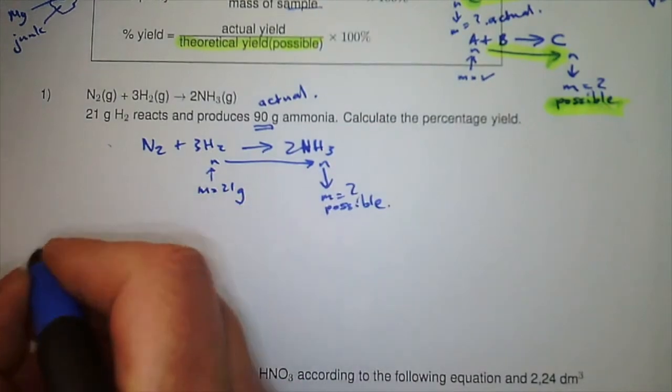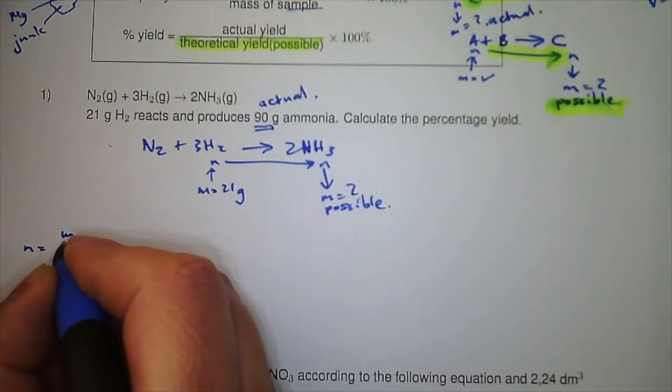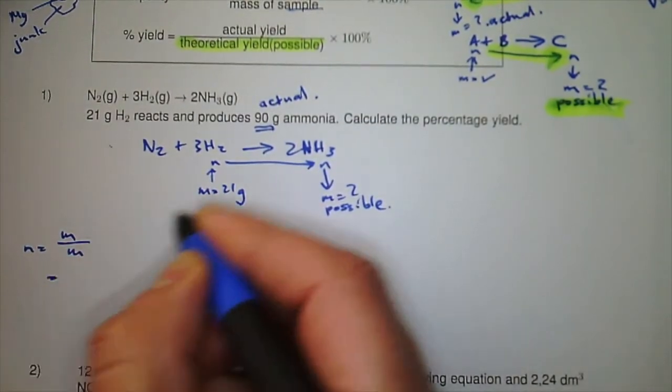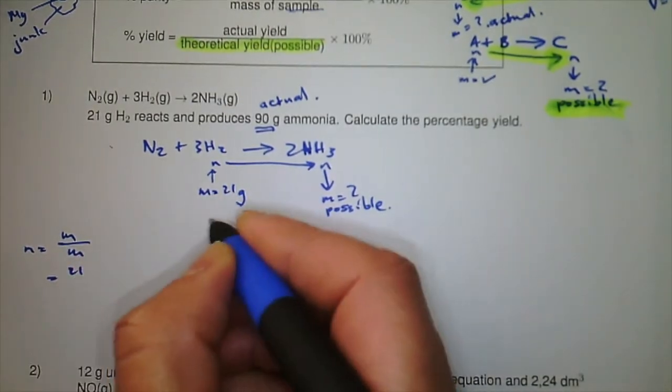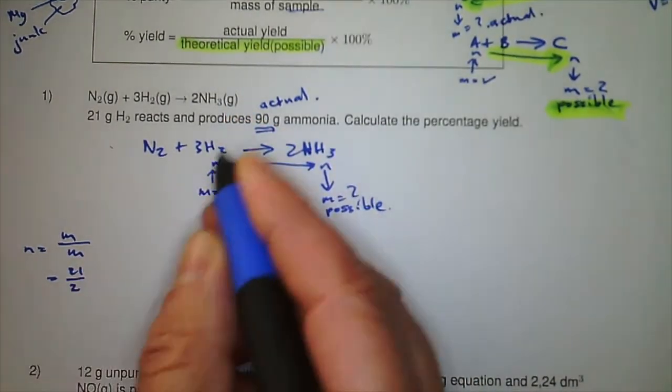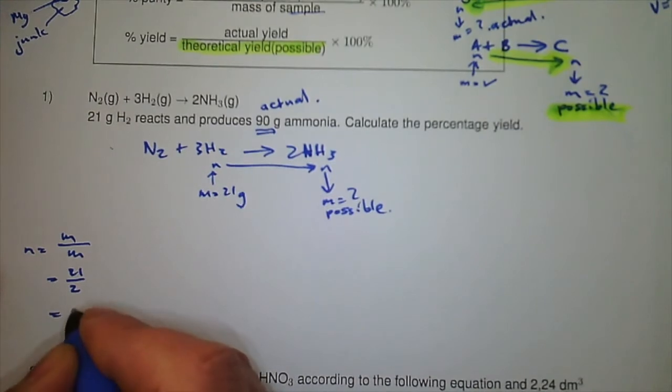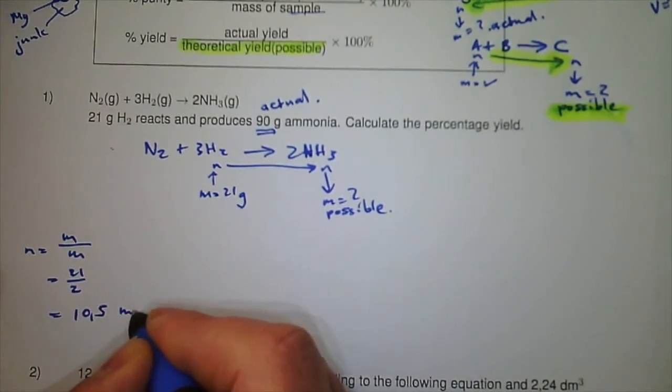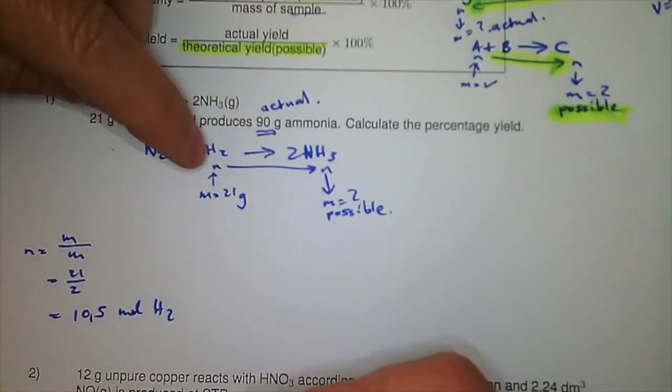Now first I'll say n equals m divided by M. The mass I have is 21 grams, and that's for hydrogen, molar mass 2, and that will give you 10,5 moles of H2. Now I've done that.